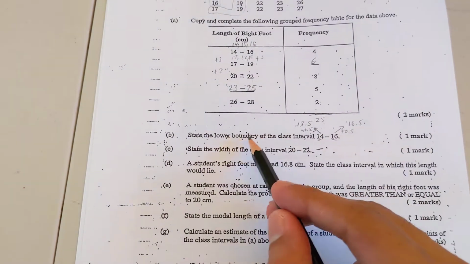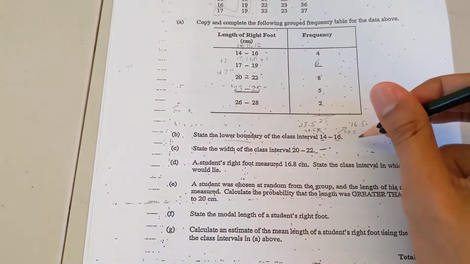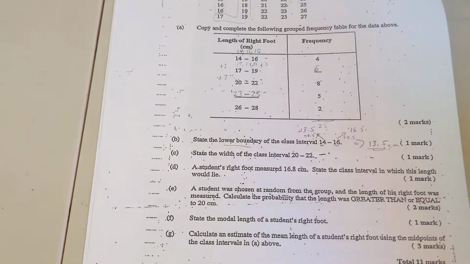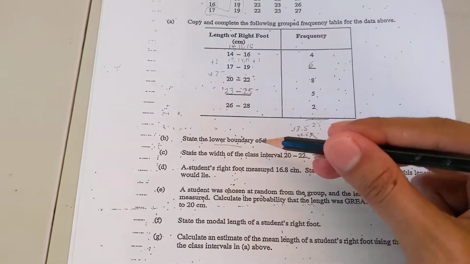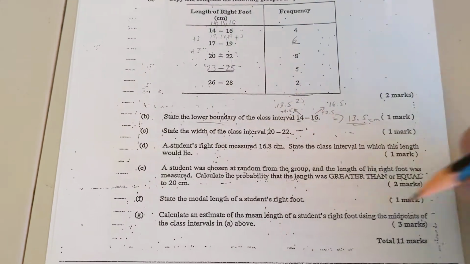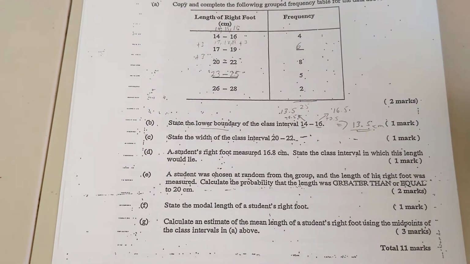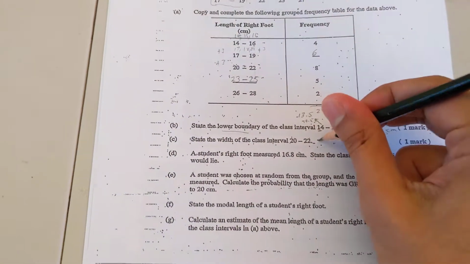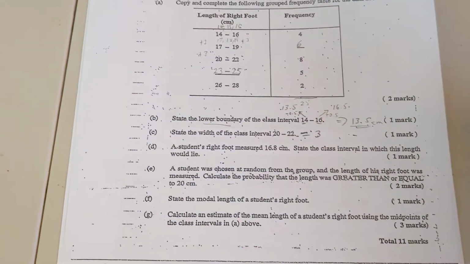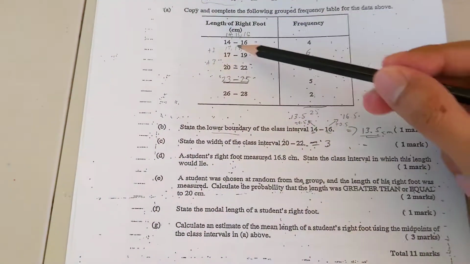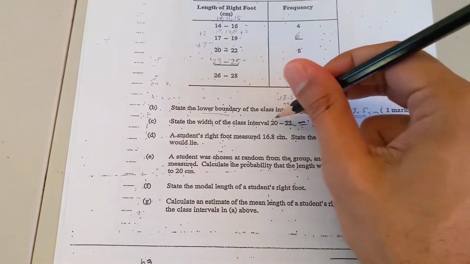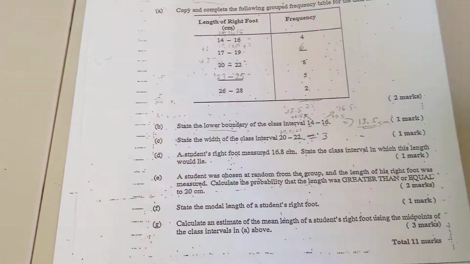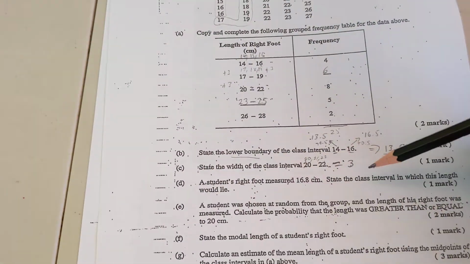So I just wanted the lower boundary. The lower boundary will be the smaller one with the decimal. So the lower boundary is 13.5 centimeters. So again, you need to know what the terms are. State the class width. Again, you could use the formula, or you could count how many numbers it's covering, or you could just follow the pattern. Whichever way you do it, the class width will be 3, meaning it's jumping in 3s, it's covering 3 numbers. And if I was to use upper boundary minus lower boundary, 22.5 minus 19.5, I'm still going to get the 3.